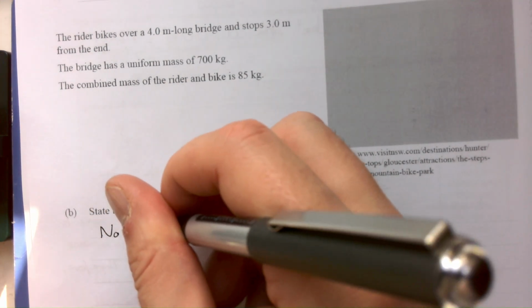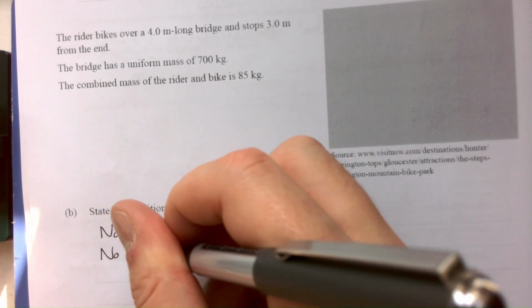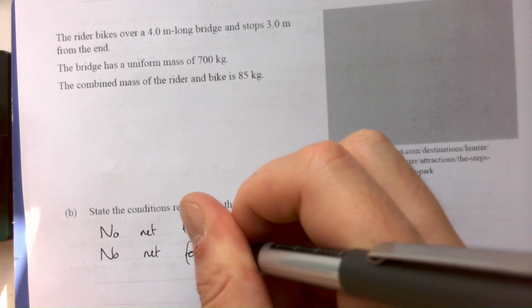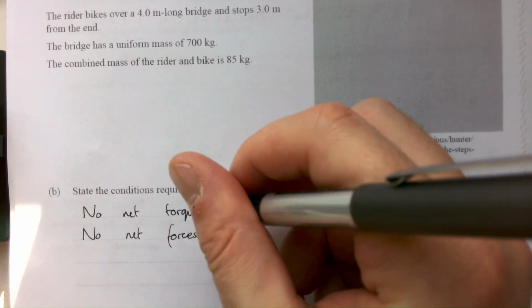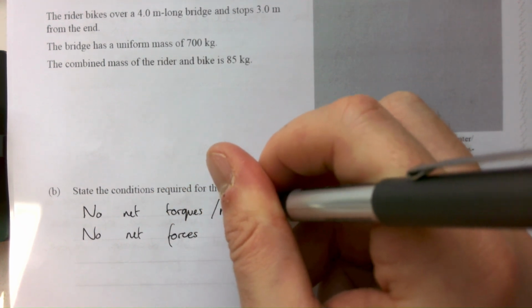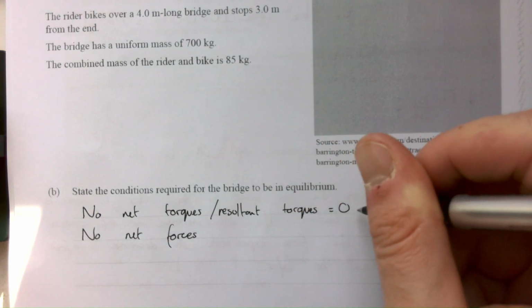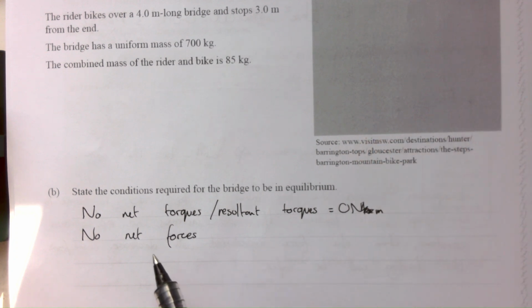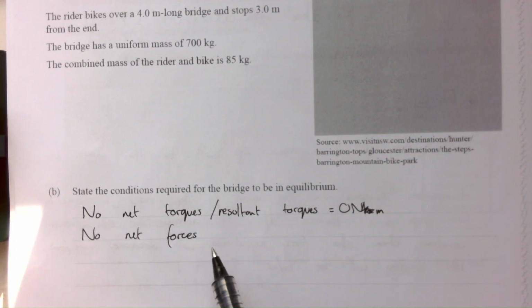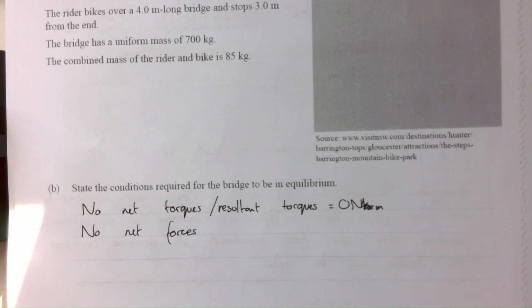No net torques, no net forces. The bridge is not rotating, therefore there are no net torques, or the resultant torques equals 0 newton meters. No net forces means no resultant forces either. Same idea. Everything's balanced. That's it.